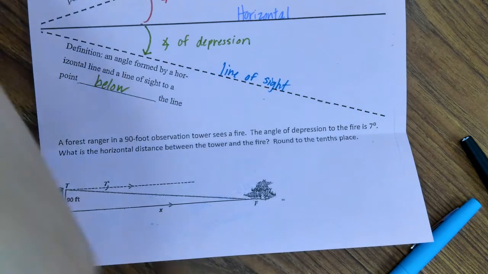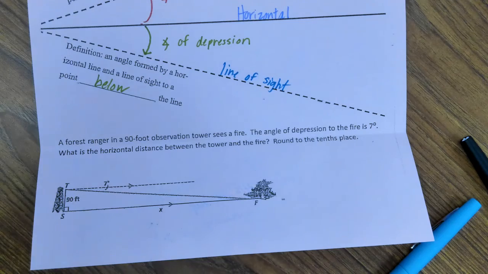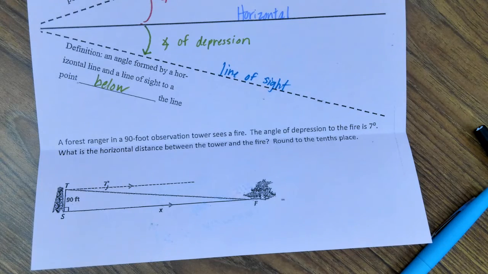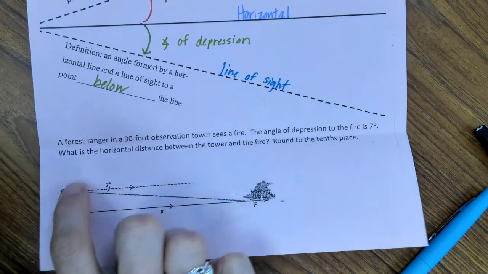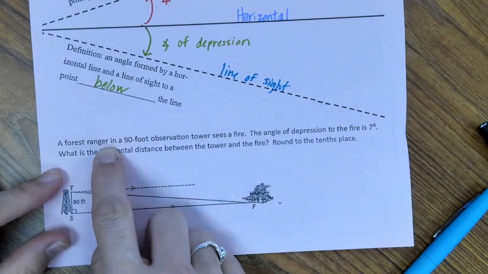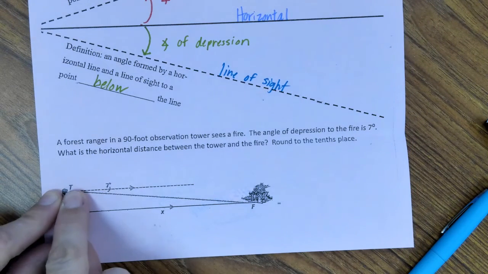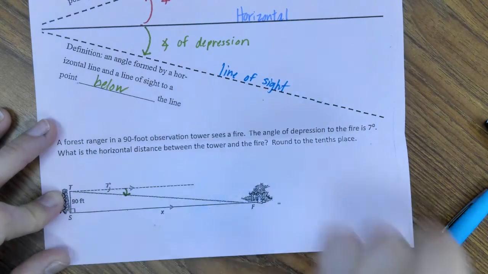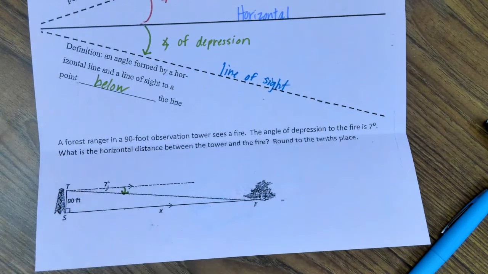All right? So when we take a look at the example we have here, down below, we actually have a picture drawn for us. There's something that we are going to have to realize here. A lot of times when we're dealing with the angle of depression, we are standing up top somewhere and we're looking downward. So we have a forest ranger, and he is on an observation tower up here, and he's going to see a fire. The angle of depression to the fire is 7 degrees. So the angle of depression is right here. This is your angle of depression going downward to the fire.